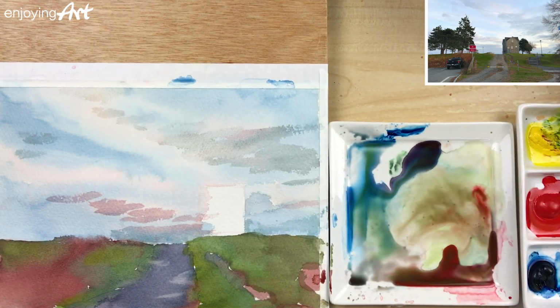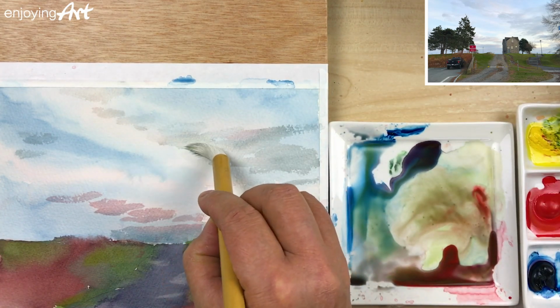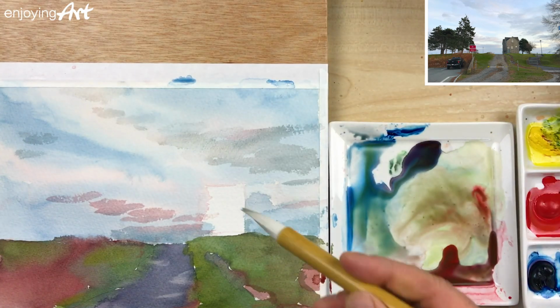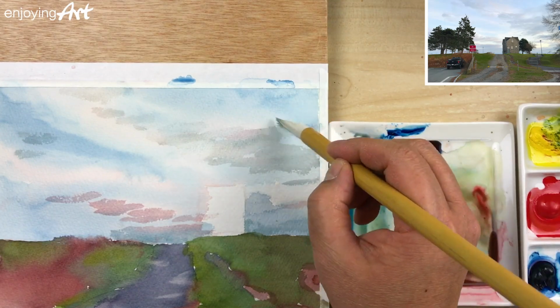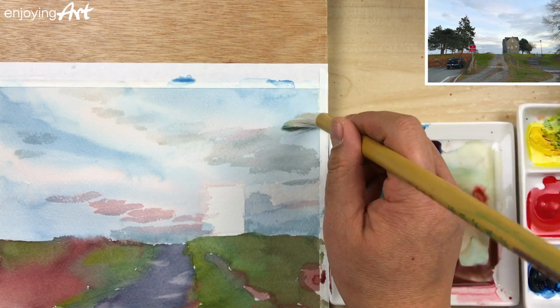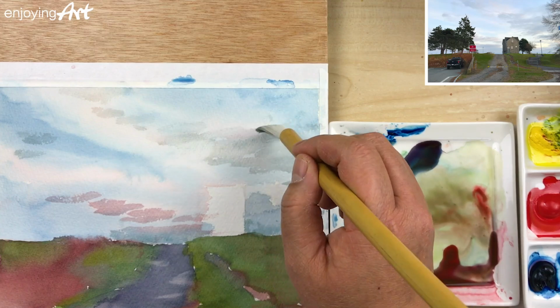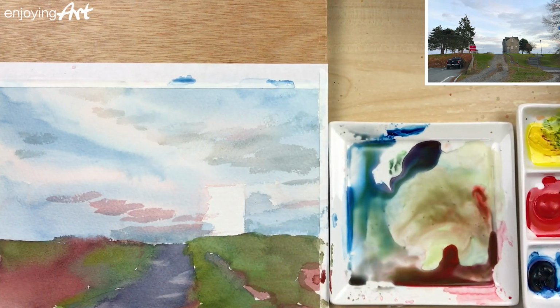Okay, let's take a look. Any color I want to remove, I remove it. Okay.